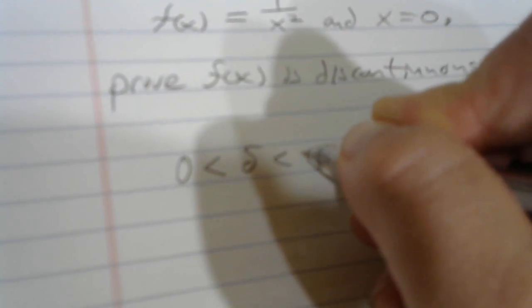this is true. So we start out with 0 is less than absolute value of x minus, let's say, a, which a is 0. We know that, because that's the limit as x approaches a, with a being 0. We use this definition because we know this is true.